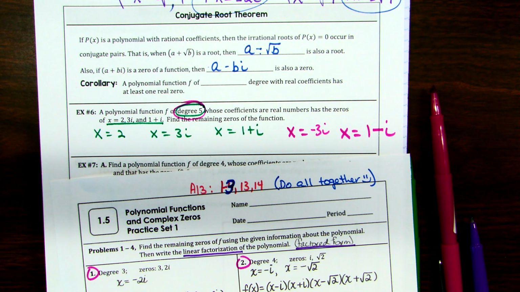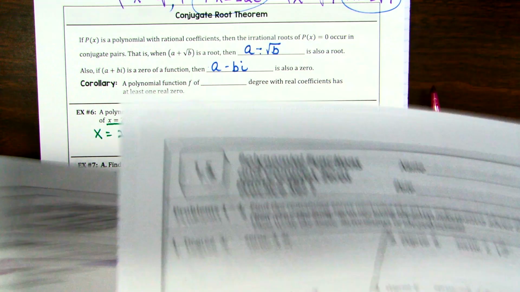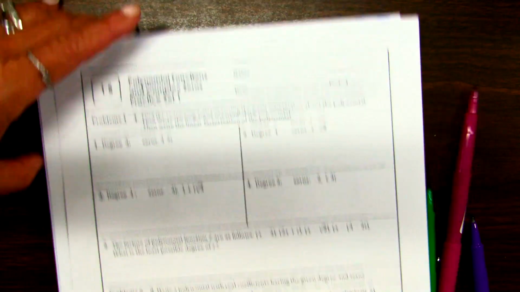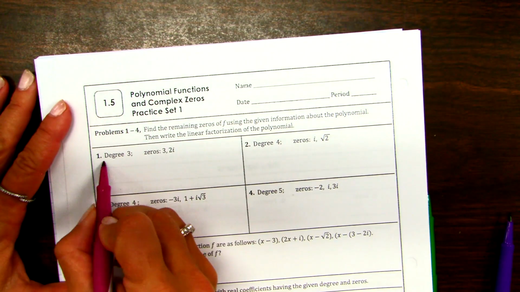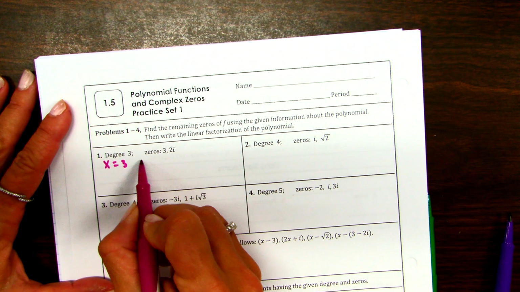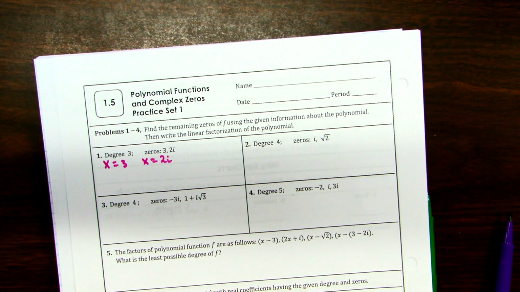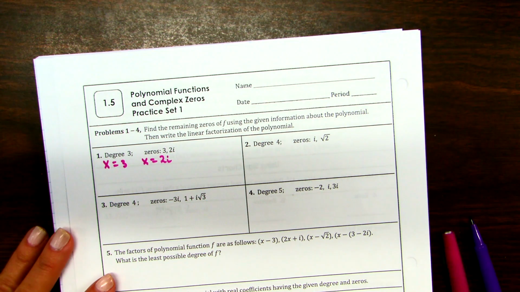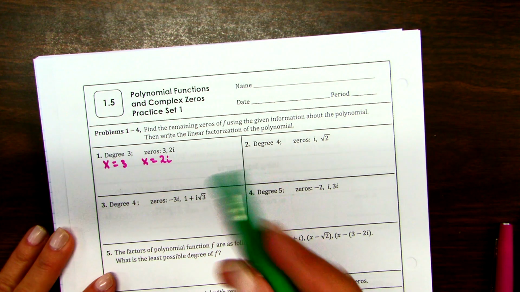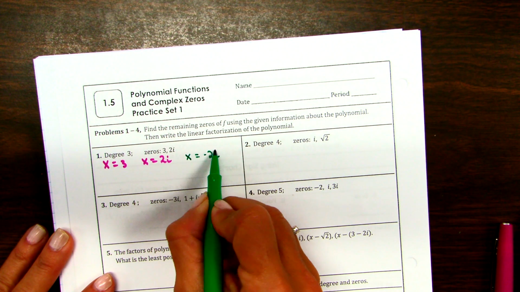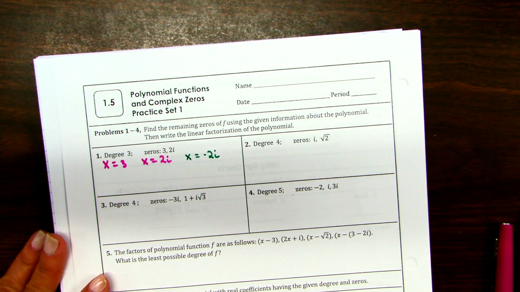We have a degree 3. They gave us x equals 3, x equals 2i. Those were given to us. How many are we missing? 1. Degree 3 means 3 solutions. And so if we have positive 2i, we also have a negative 2i. That's what we just did in our last example.